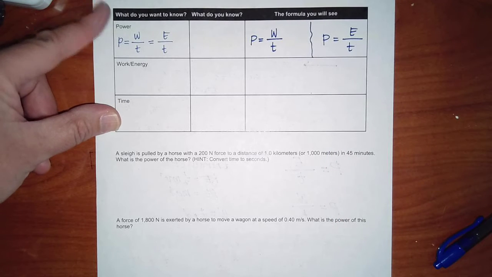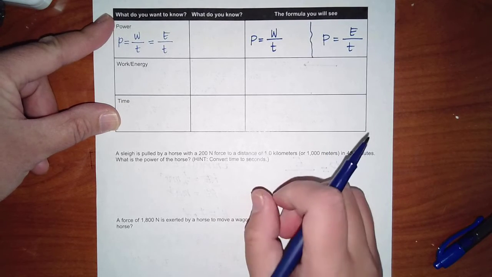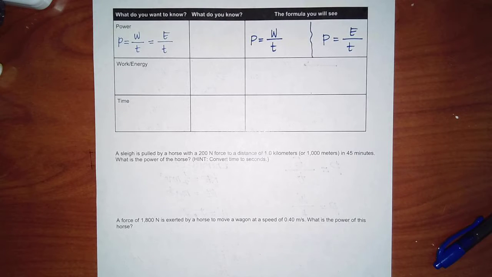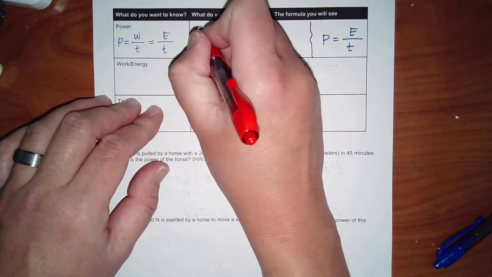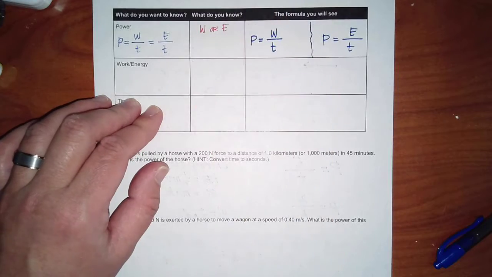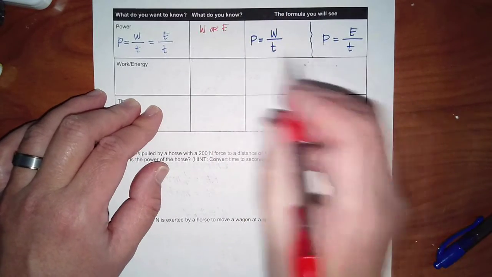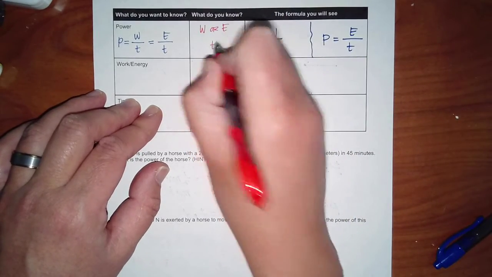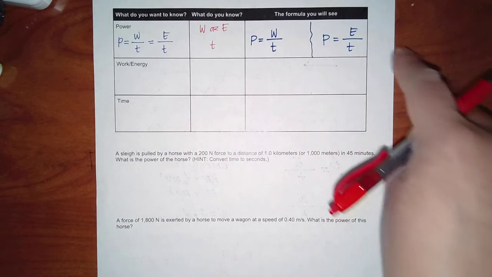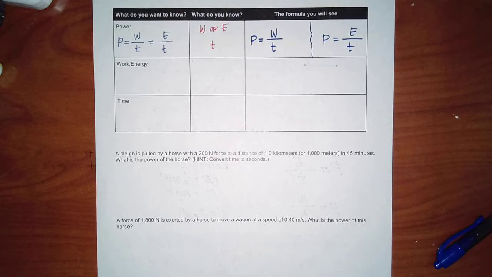What are two pieces of information that you must know in order to solve the problem? Of course, the first one is either work or energy. It depends on what is provided to you. And the second one, you must know your time. So these are the two things that you must have in order to solve for power.